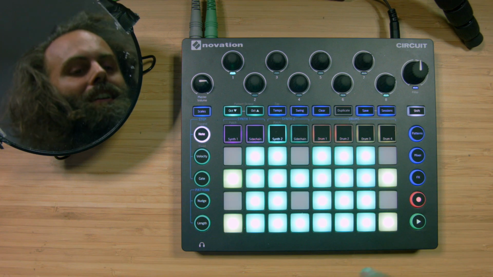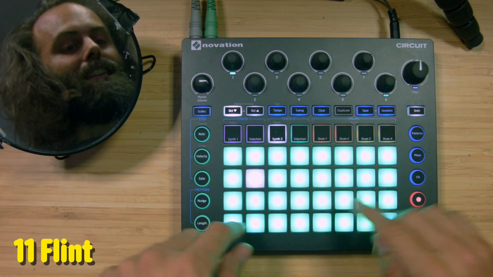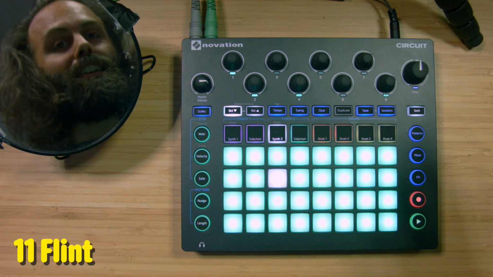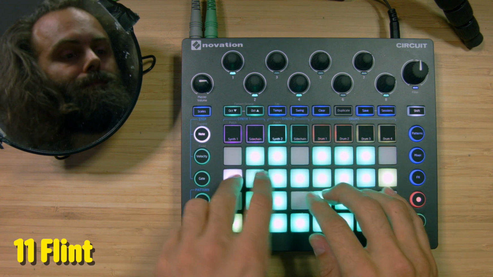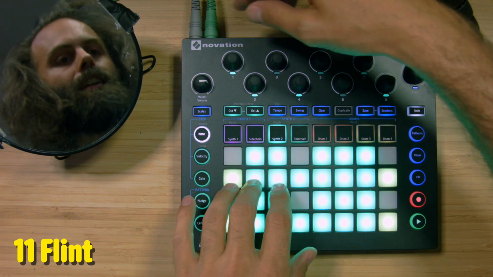Got carried away again. The next sound, that's Nintendo. The next sound, number 11, is called Flint. And these are the parameters.